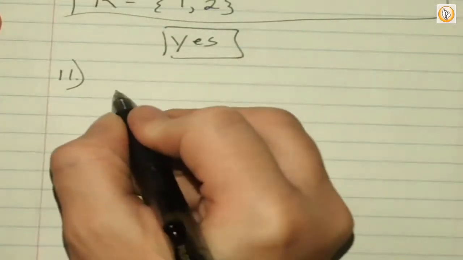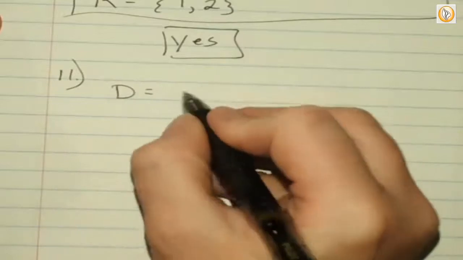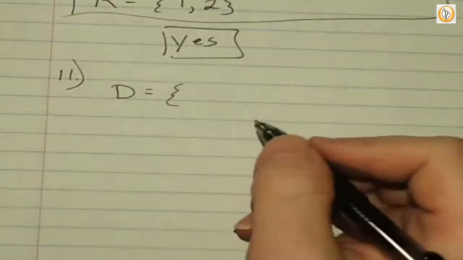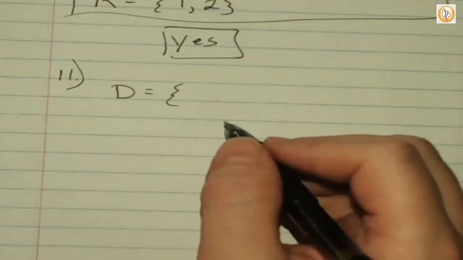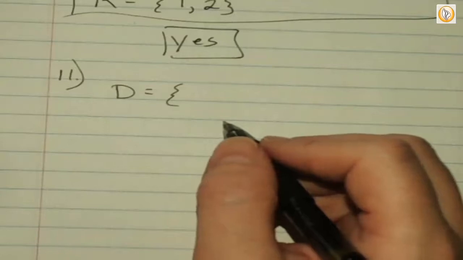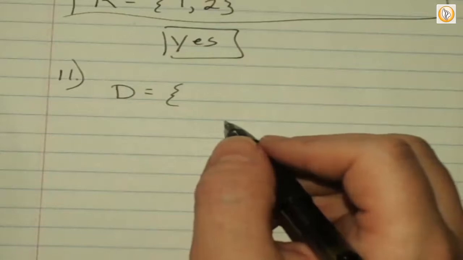The domain, this is how you're going to write it. I'm going to tell you what it is. Look at that crazy graph and look on the x-axis only.